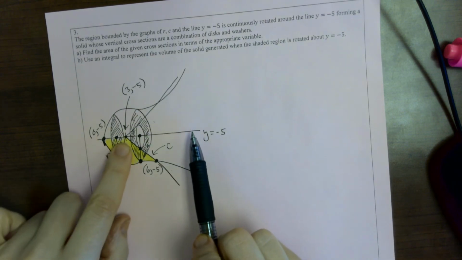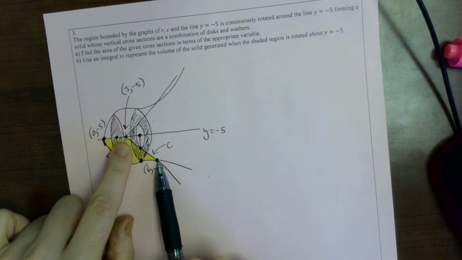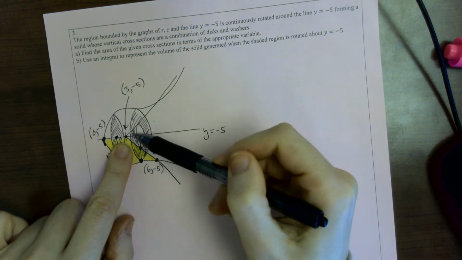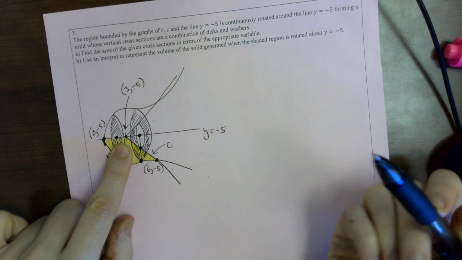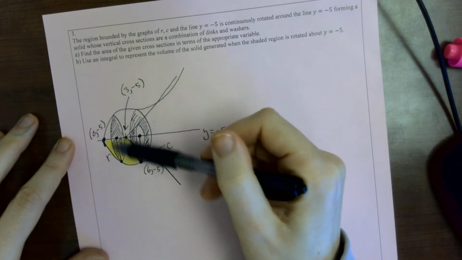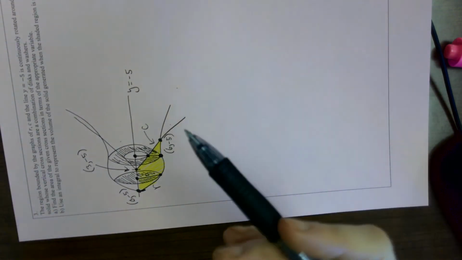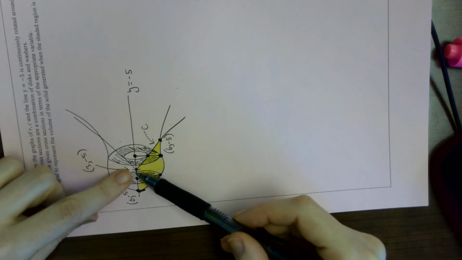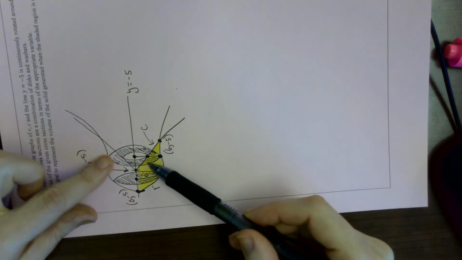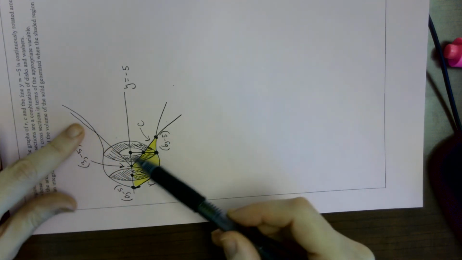But then from 3 to 6, there is space between the region and the axis. So we're going to have disks here and then here washers. So if this were a container, you wouldn't be able to fill anything down here, that's just part of the design. And then starting here, you could fill that.